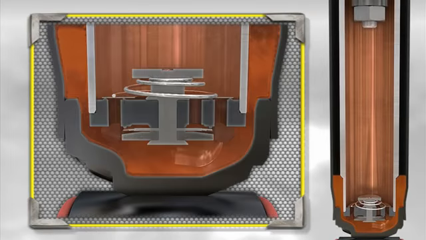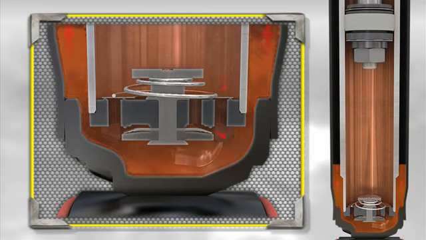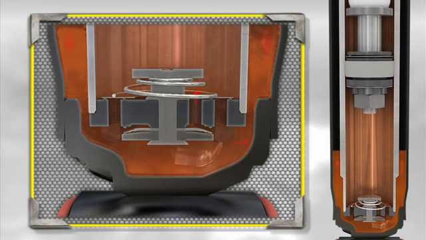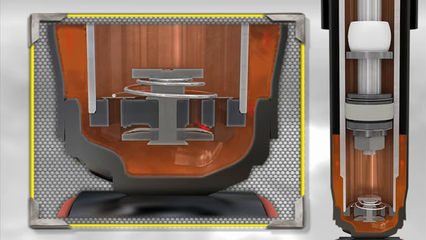Increased oil pressure in the working chamber causes the compression valve to progressively open, and the excess oil to flow into the reserve tube in a controlled manner.